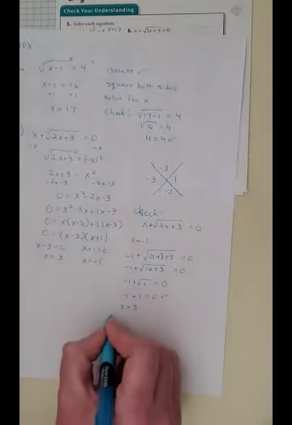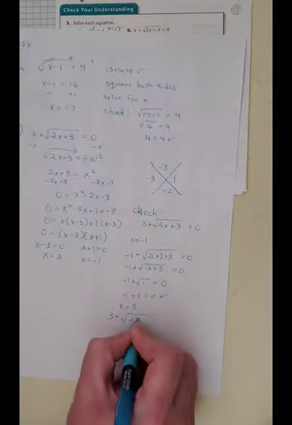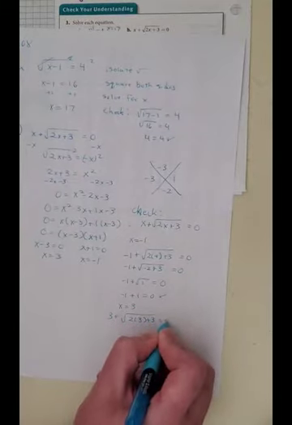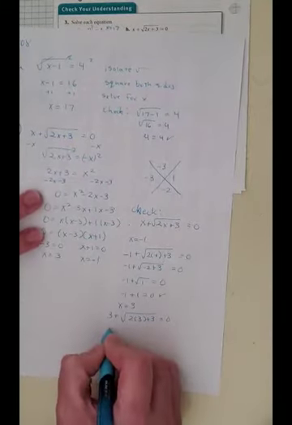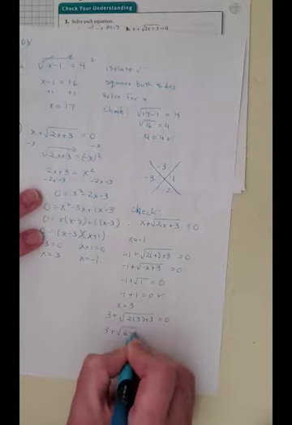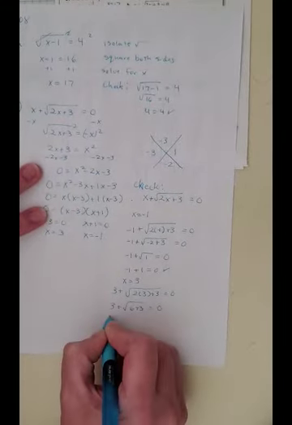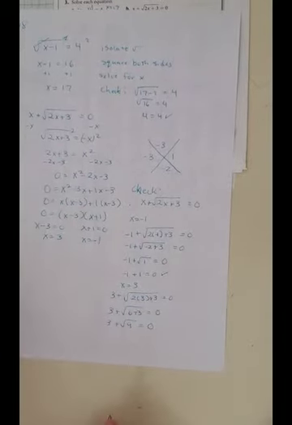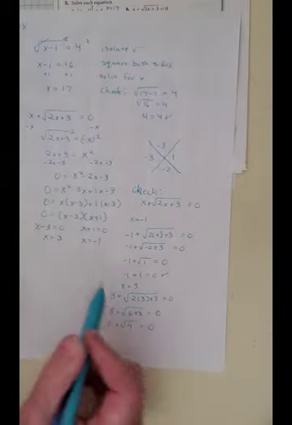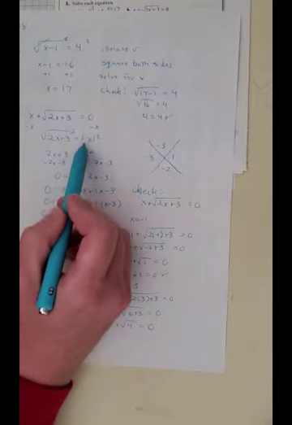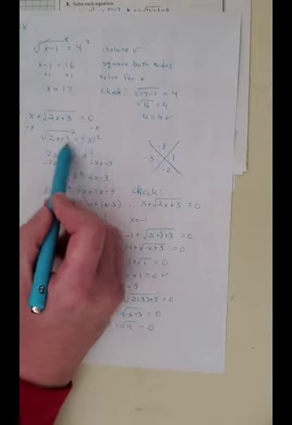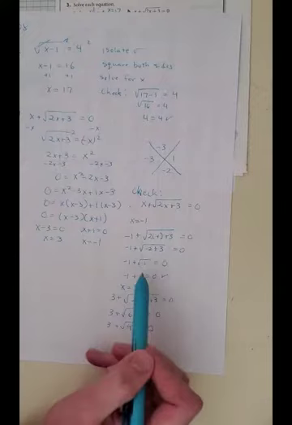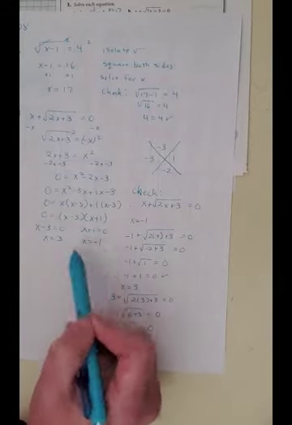All right, I'm going to check my second solution, which is x equals 3. So that would be 3 plus the square root of 2 times 3 plus 3 equals 0. 3 plus the square root of 6 plus 3 equals 0. 3 plus the square root of 9 equals 0. I'm going to stop right there. I can see that this is not true. I knew it was not true right here because at this point in my equation, I had a negative. So I knew that my solution must only be the negative solution.